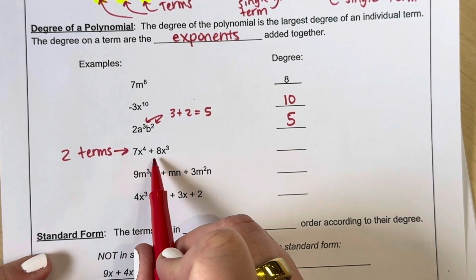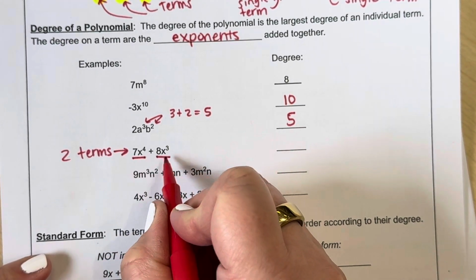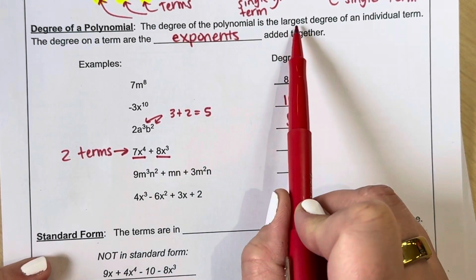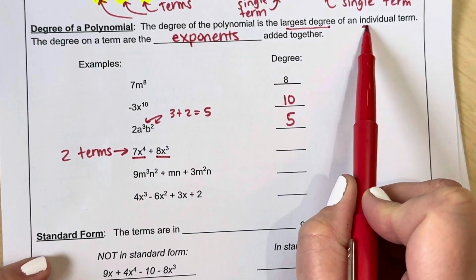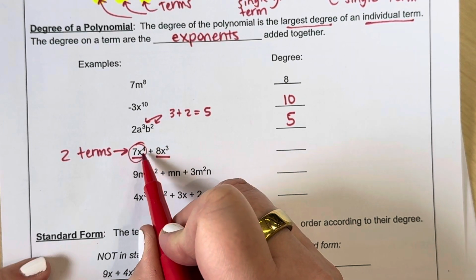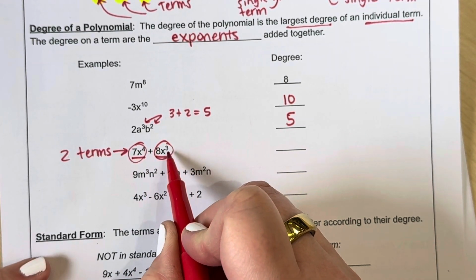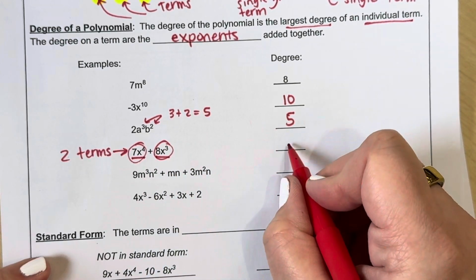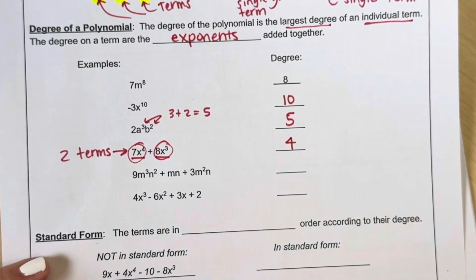So we have two terms. We have this one here and this one. Going back to the definition, it's going to be the largest degree of an individual term. This term is to the 4th degree. This one is to the 3rd degree. Since 4 is larger than 3, then we're going to say it's a 4th degree polynomial.